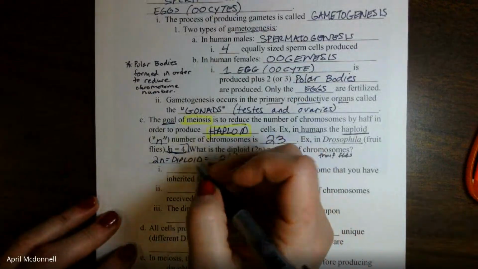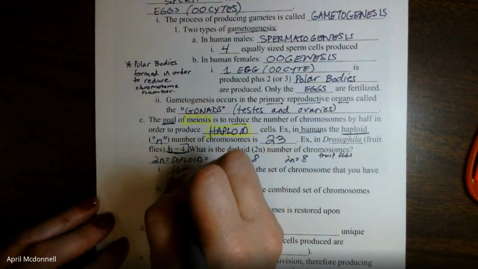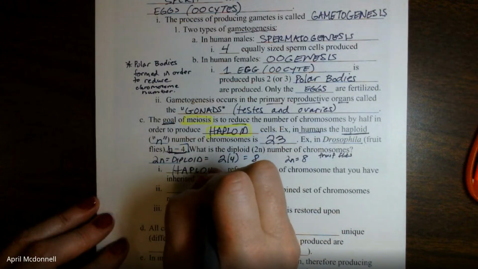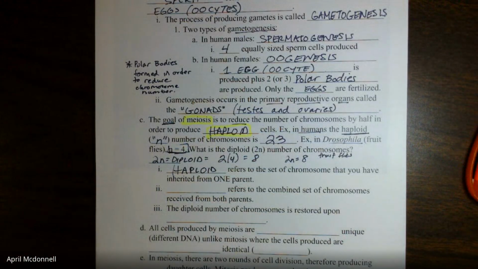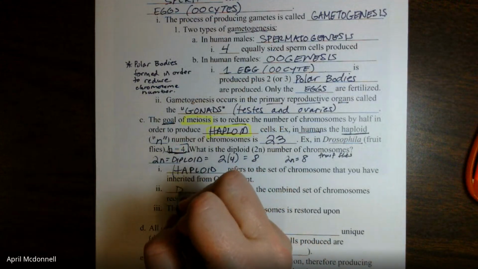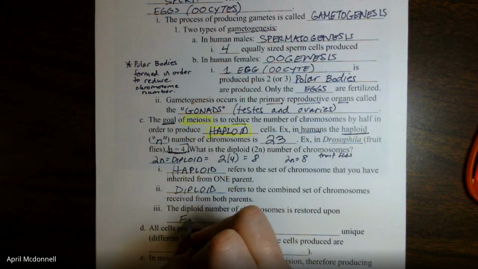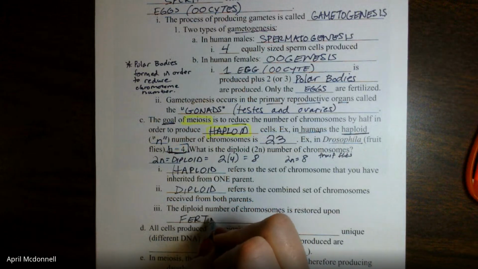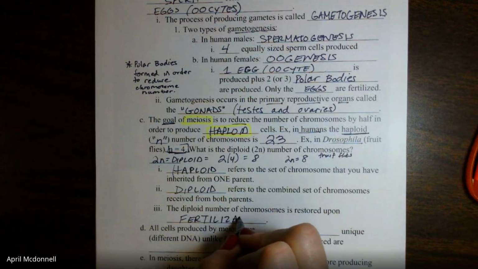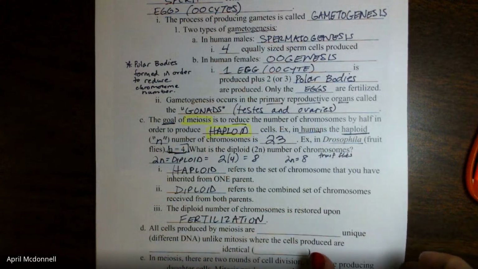All right, so the term haploid refers to the set of chromosomes that you have inherited from one parent, and the term diploid refers to the combined set of chromosomes received from both parents. The diploid number of chromosomes for a cell is restored when the sperm fertilizes the egg during fertilization.